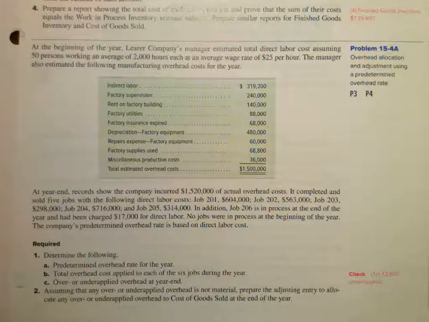Again, what you should get out of chapter 15 is that this job costing is for specialized products, things that are differentiated one from another, so that two different products could be working through the manufacturing process, through the assembly process, and they could be quite different from one another.